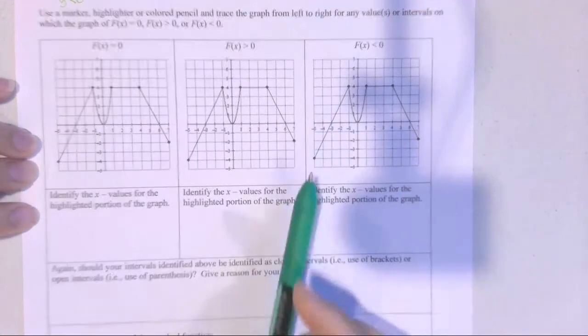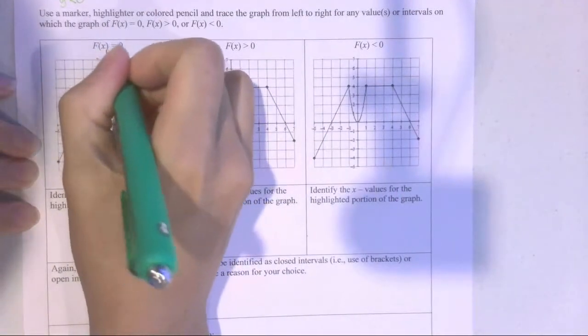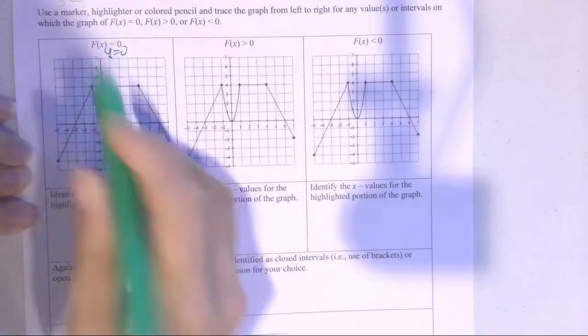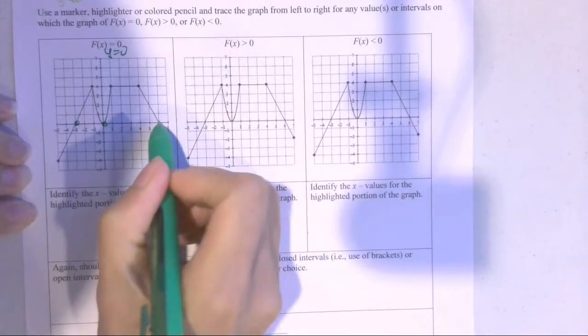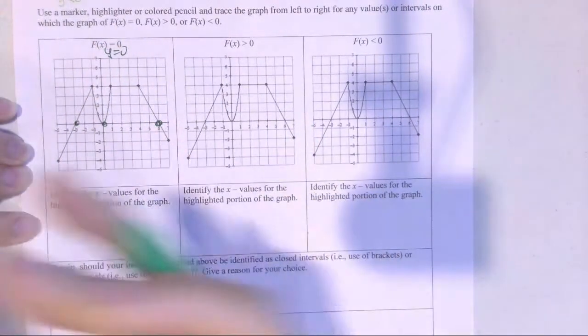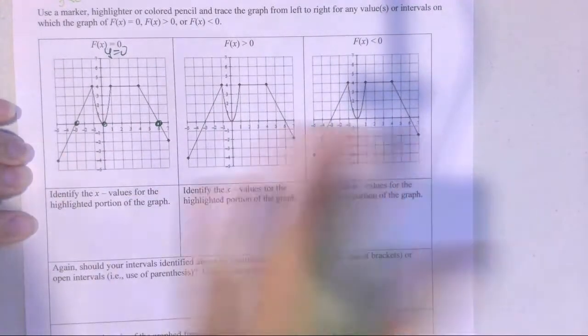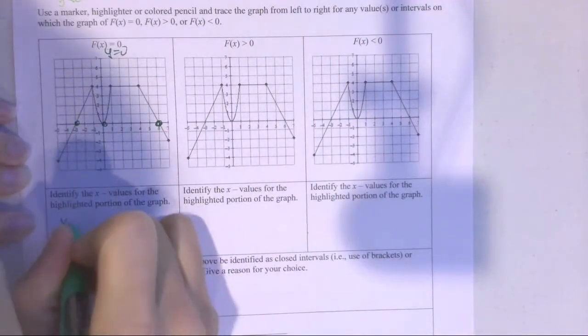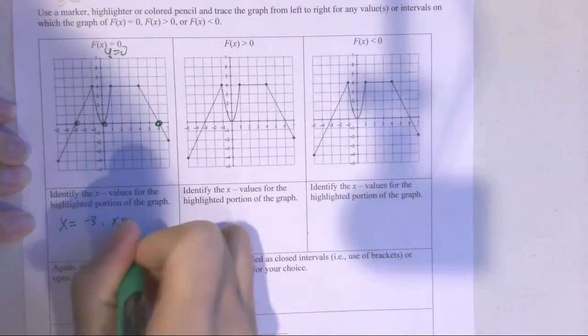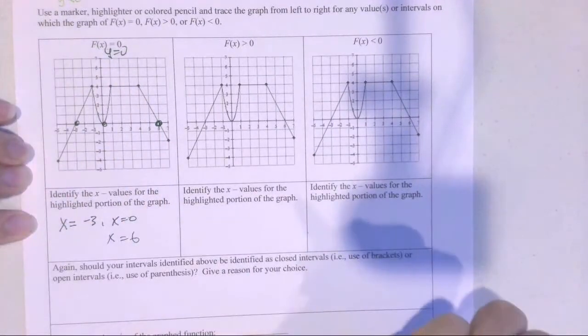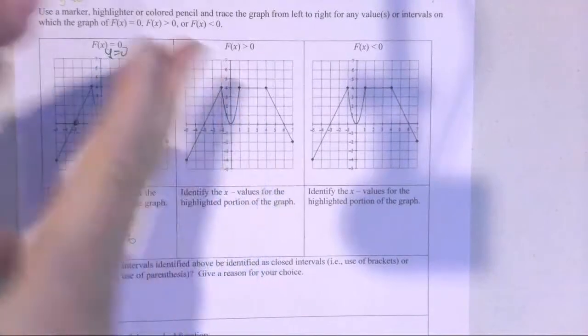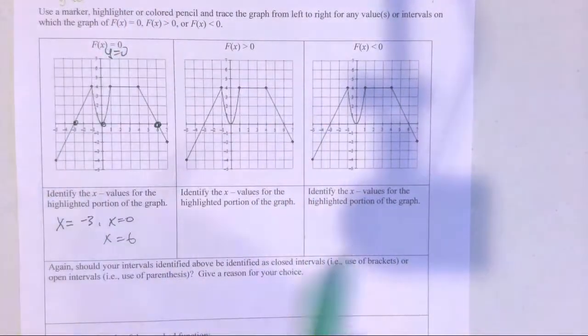Cool. Now let's go ahead and highlight it. First, f of x is equal to 0. Oops, y is equal to 0. Where is it? So your answer is going to be just the x value of those points. So x is equal to negative 3, x is equal to 0, x is equal to 6. It's not the interval because it's just the points. It's not talking about the section.